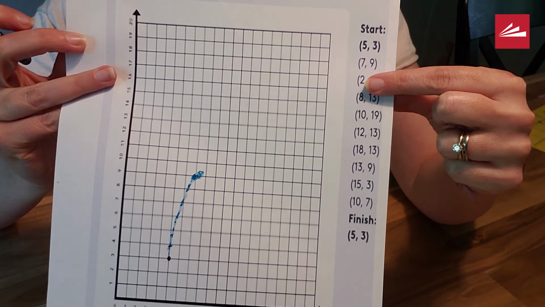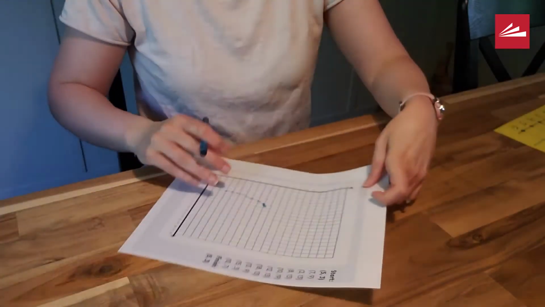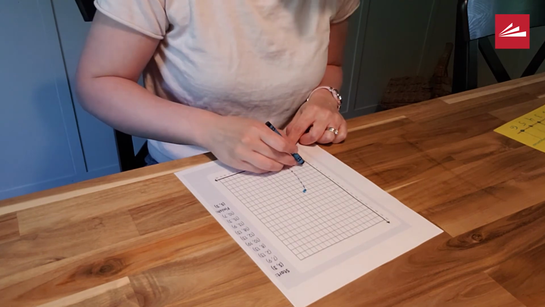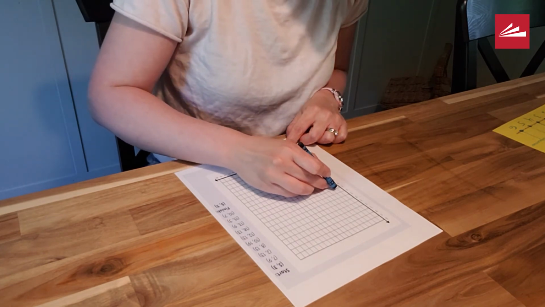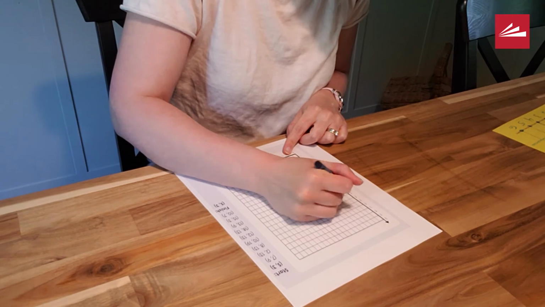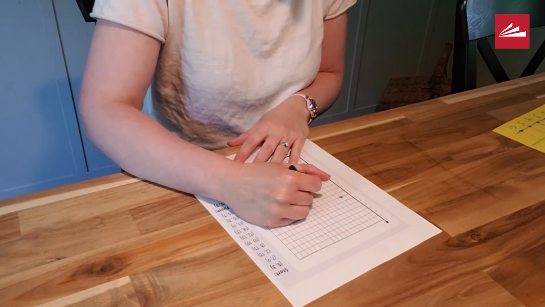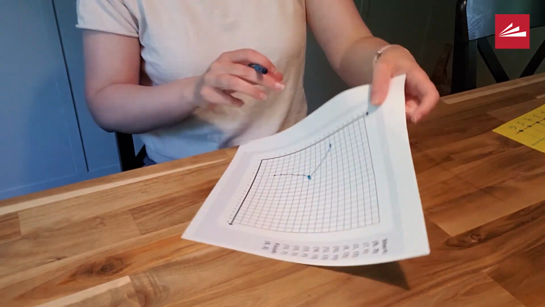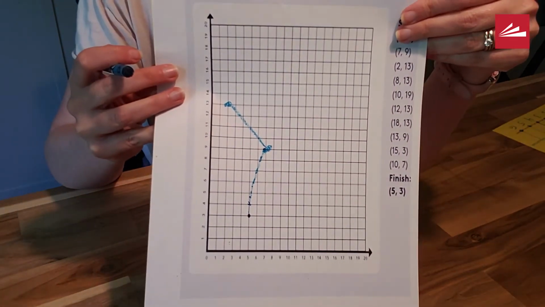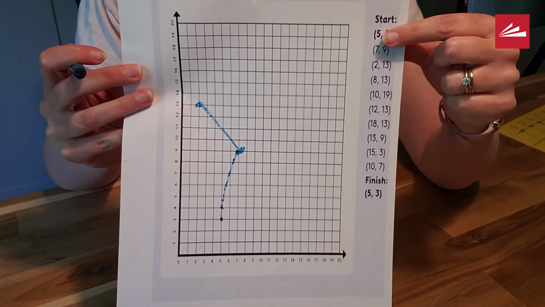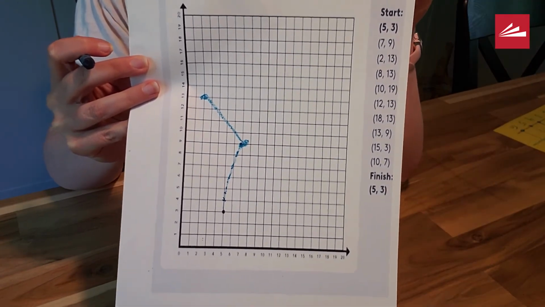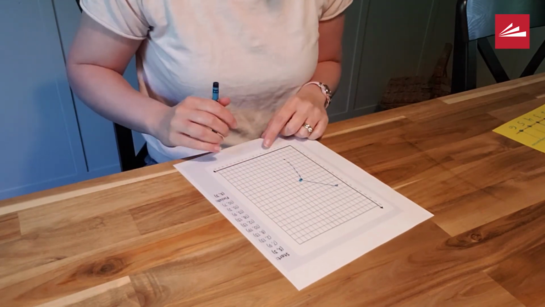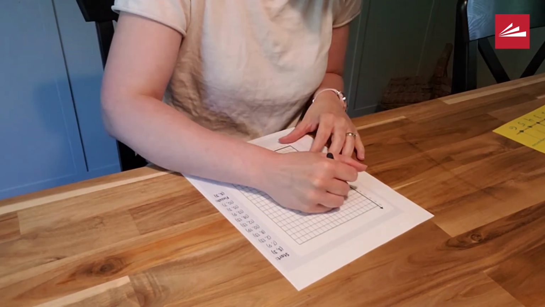So now we're going to make a dot at 2, 13. So I'm going to go over 2 on the x-axis and then up 13 on the y-axis and make my dot. So the dot is where those 2 points meet, where the 2 and the 13 meet. And I've made my second line. So now I'm going to make dots that match all of those coordinates that are listed there. And I'm going to connect those dots.